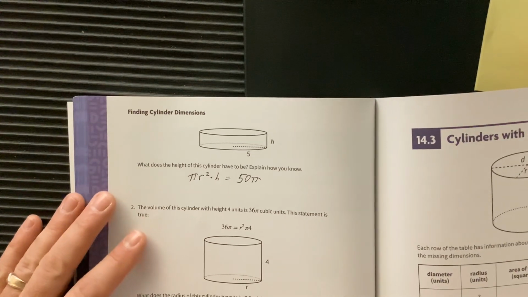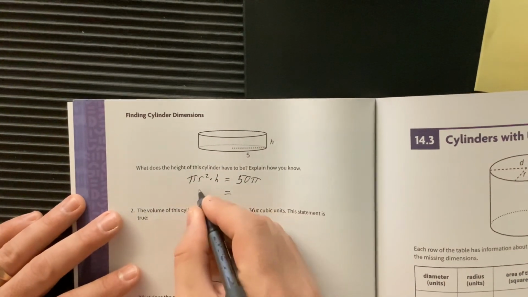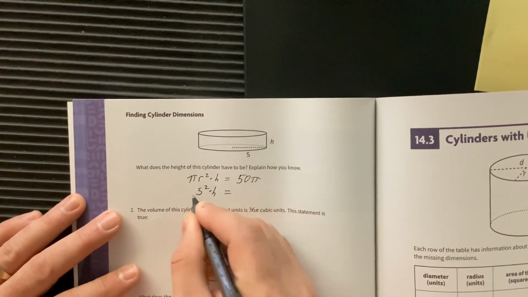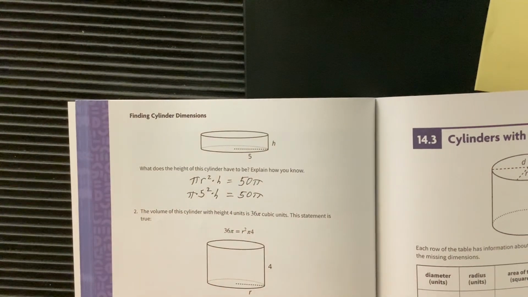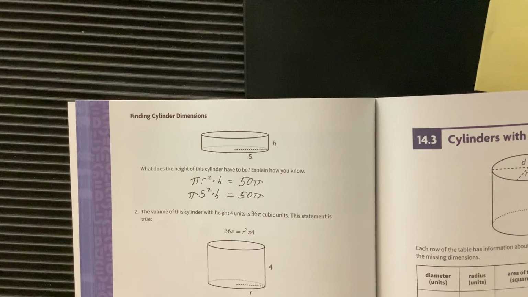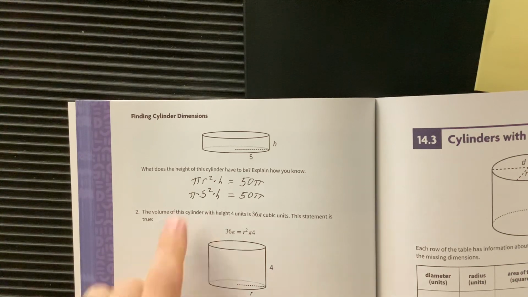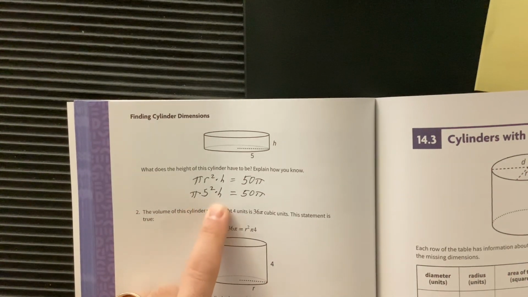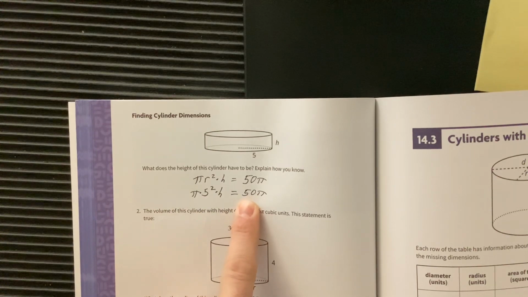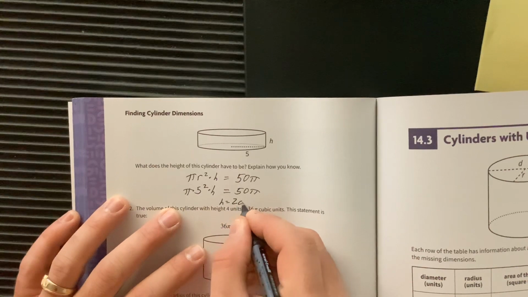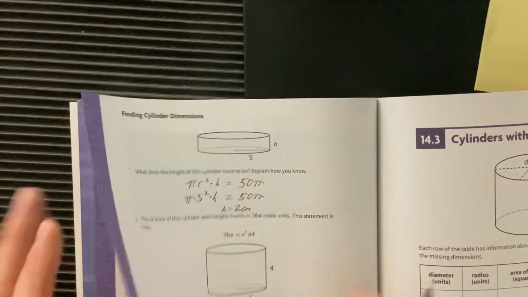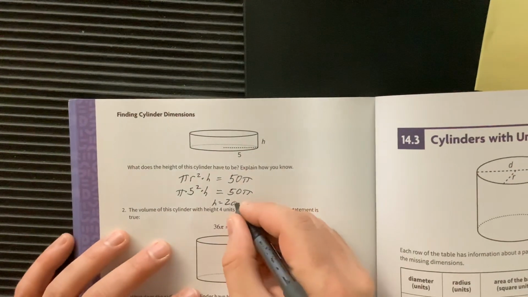Okay, it tells me the radius is 5, as I can see in the picture, right? So 5 squared times the height. And it says, all right, you figure out what the height is to get 50. Lucas, what's 5 squared? 25. So that's 25, so I got to figure out 25 times something is going to give me this. 2. So your height would have to be 2 centimeters. I think it's centimeters. Nope, just says units.